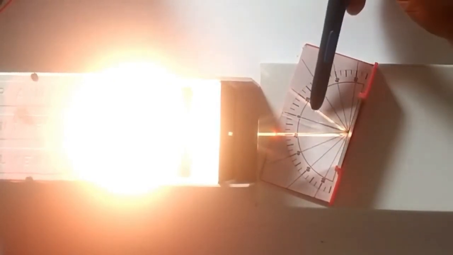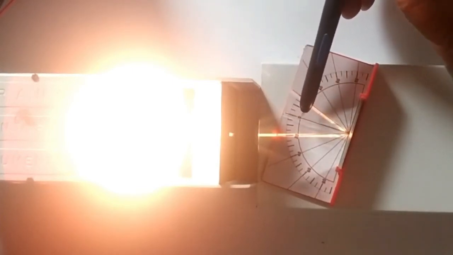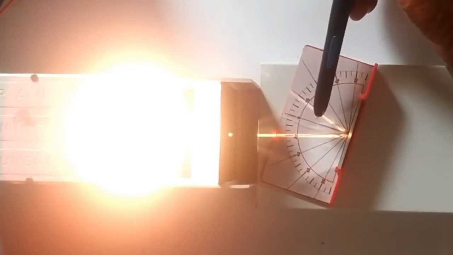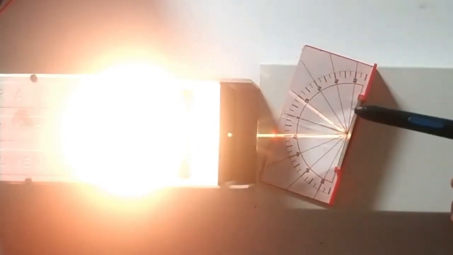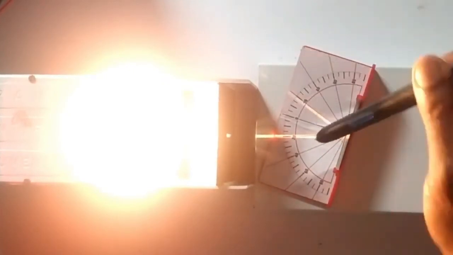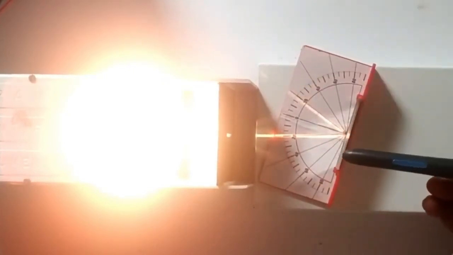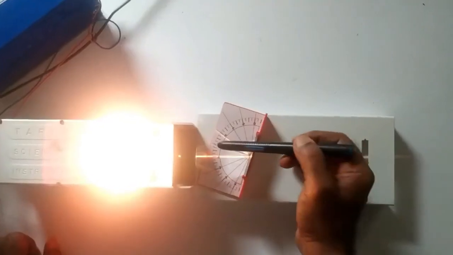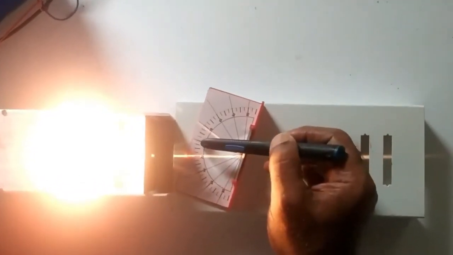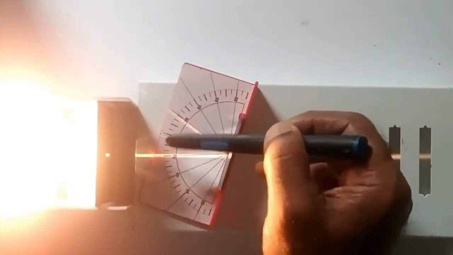And then this line which is drawn, which indicates 0 degree, is called the normal. Normal is anything which is drawn perpendicular to the plane. Let me repeat. Normal is a line which is drawn perpendicular to the plane of the mirror. Right? And now we can find out the angle on either side of this line.